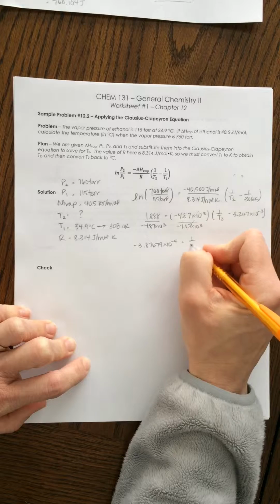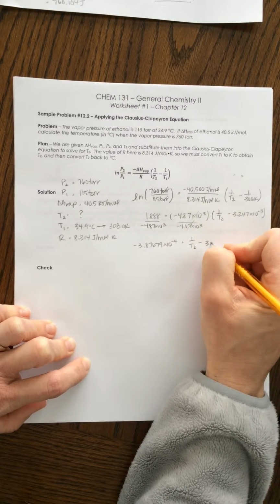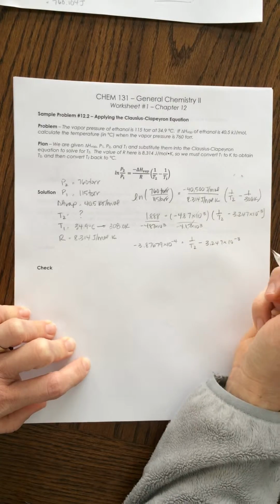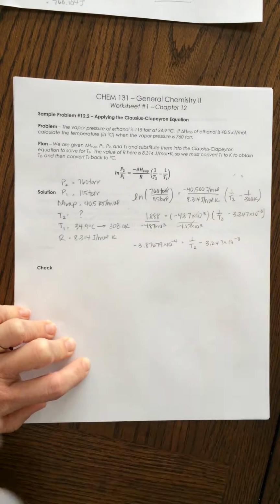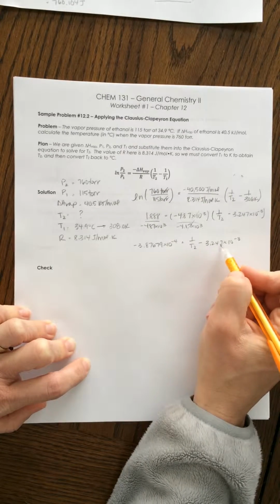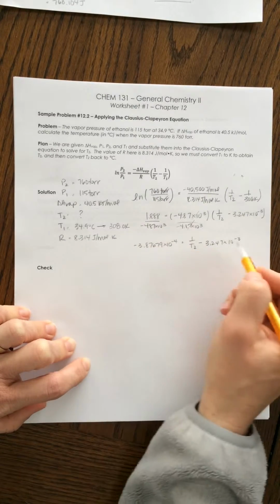So we're left then with 1 over T2 minus 3.247 times 10 to the minus third. Again, just working to isolate this variable by itself, we can add 3.247 times 10 to the minus third to both sides.